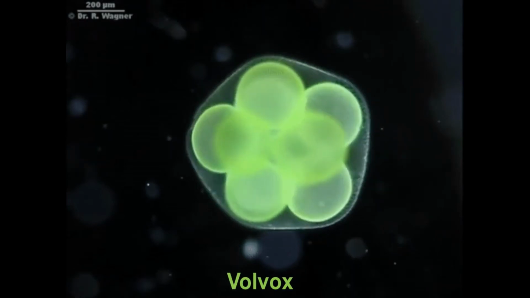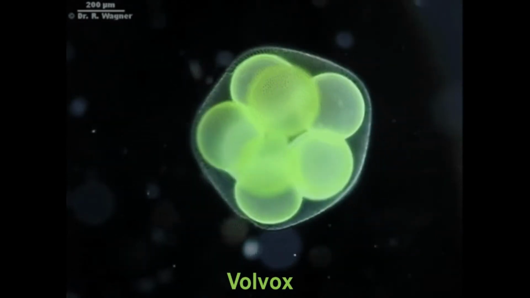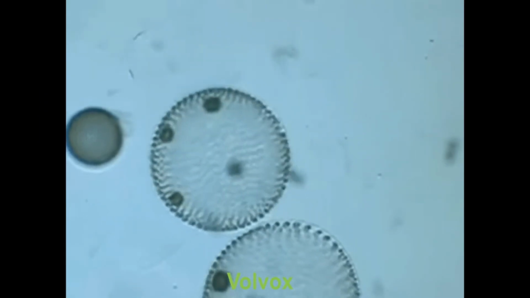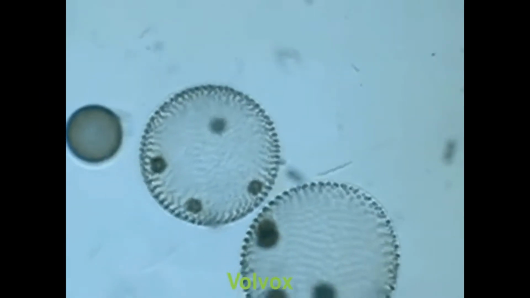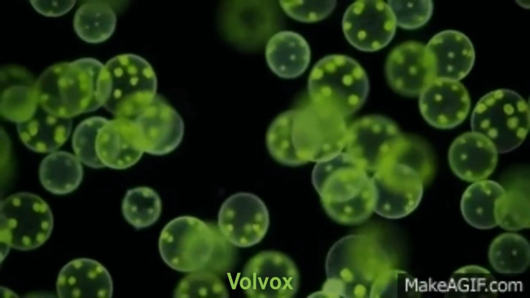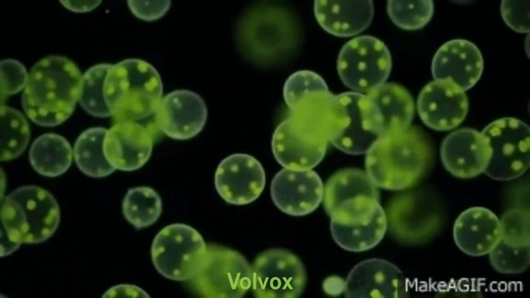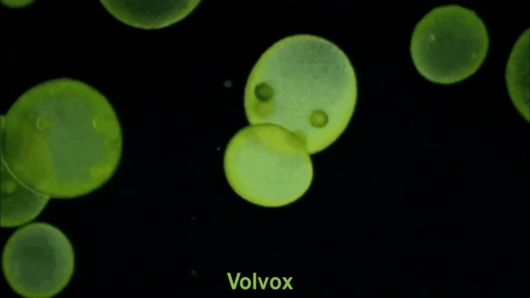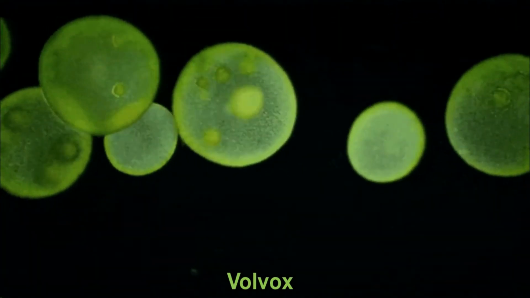Each little creature waved two tiny hair-like flagella which propelled the jelly-like mass through the water. Volvox contained chlorophyll like a plant but moved about freely and fed like an animal. This tiny creature was once classified as a protozoan, but it is now classified as a protoctist.